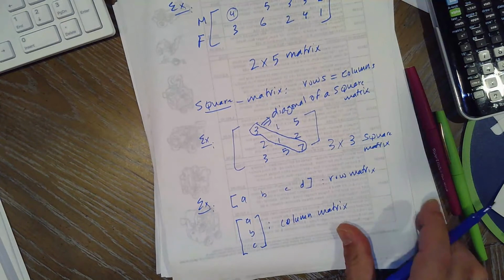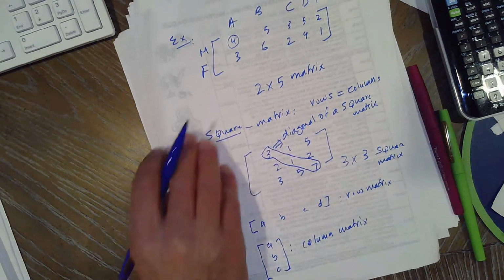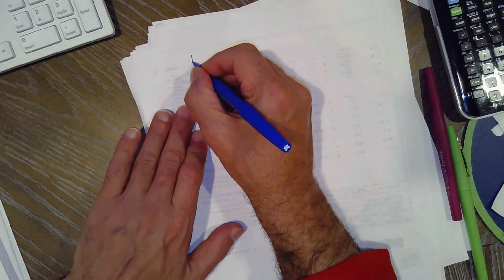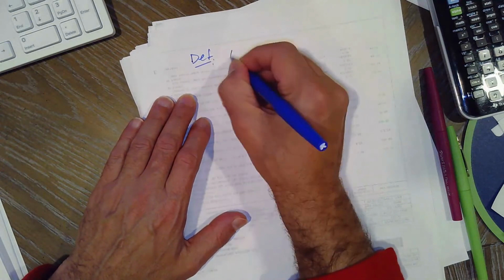Okay, what is an augmented matrix? And that's what we should focus on because most of our work is based on augmented matrix.